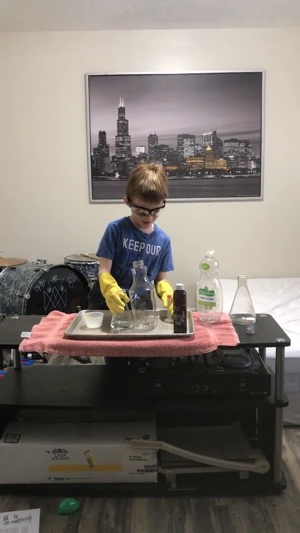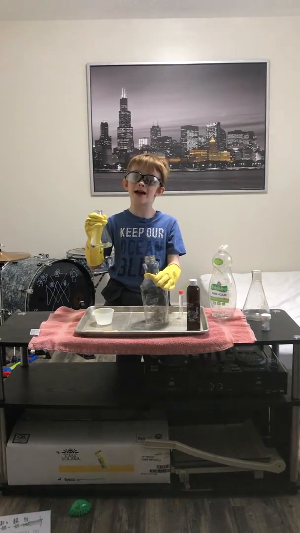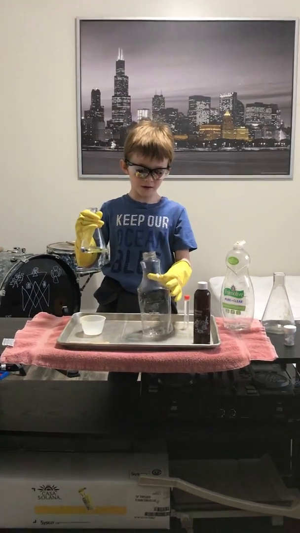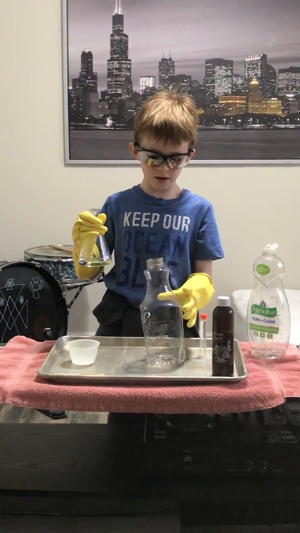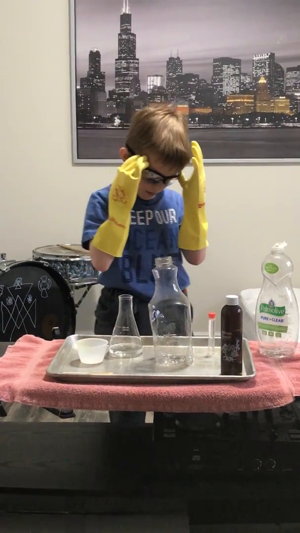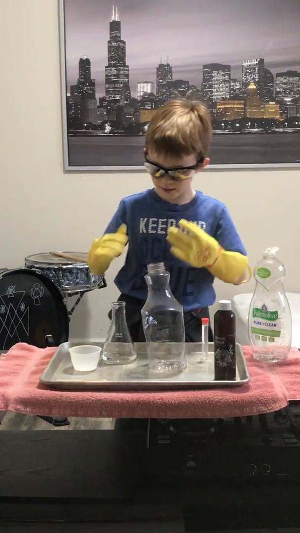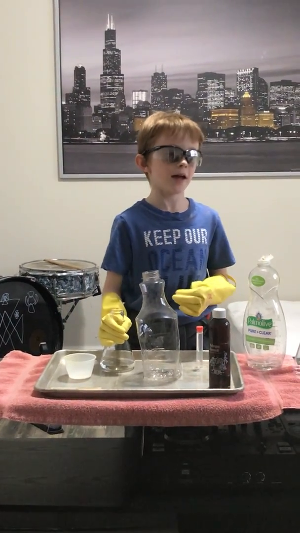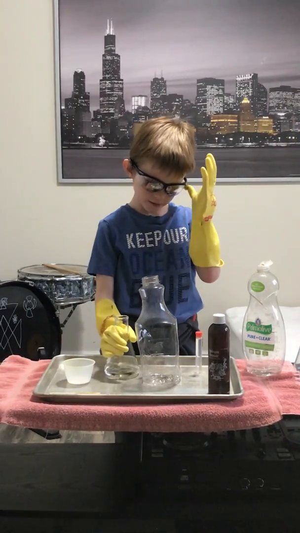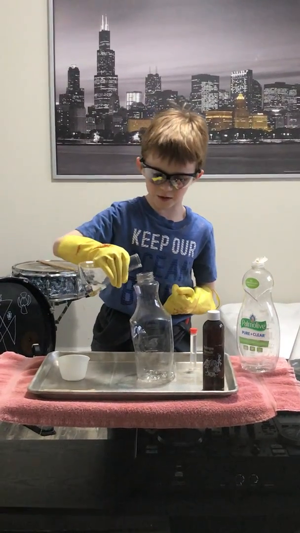Kid here, and I am going to do an example of an exothermic and catalytic reaction. Exothermic means it gives off heat, and catalytic means it speeds up something. Like, I can predict that it'll give off steam when the eruption happens. All right, let's do it.